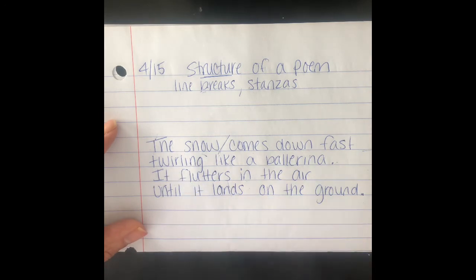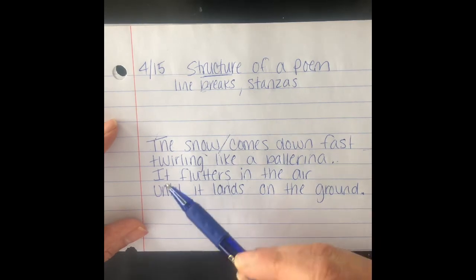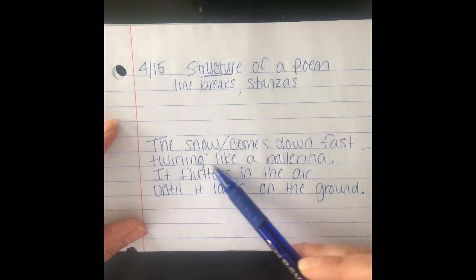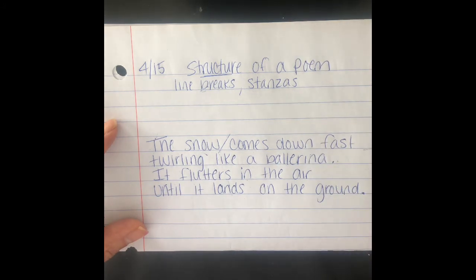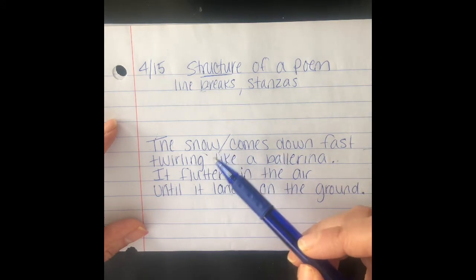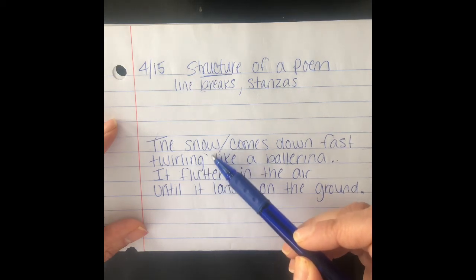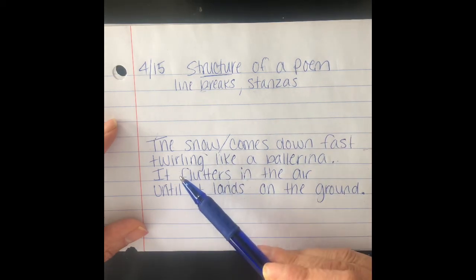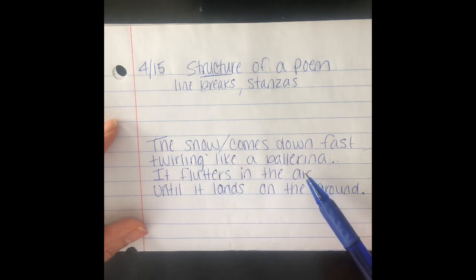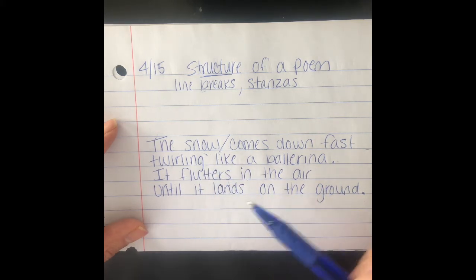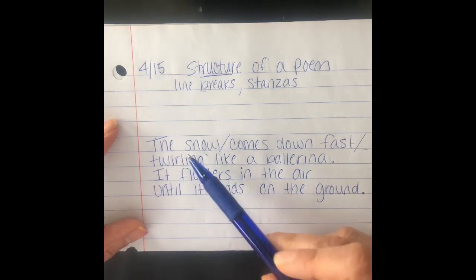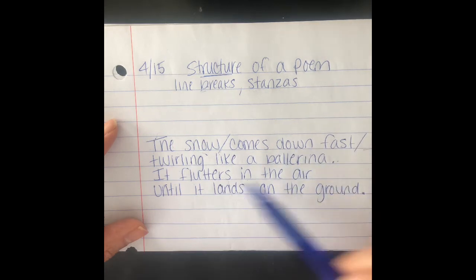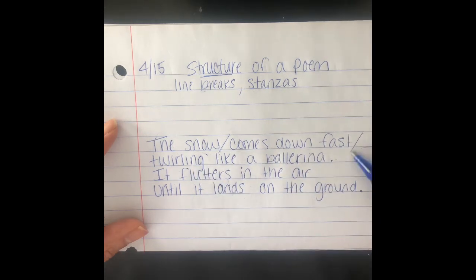On line 2, it says, twirling like a ballerina. Okay. I could probably keep this all in one line and it wouldn't sound so bad, but I'm already kind of hearing something in my head and I really like where if I put a line break after twirling, and here's what it would sound like. Twirling like a ballerina. Oh, I like that. I like that. So I might put, and I forgot, I should have a line break here so that it doesn't go, the snow comes down fast twirling. I don't like that. So I need a line break right here.